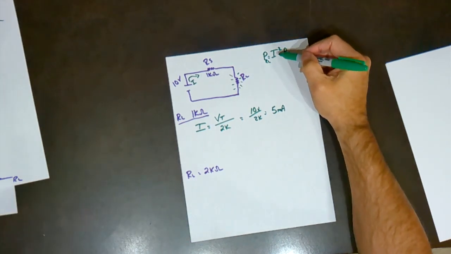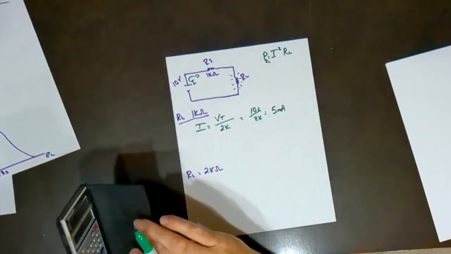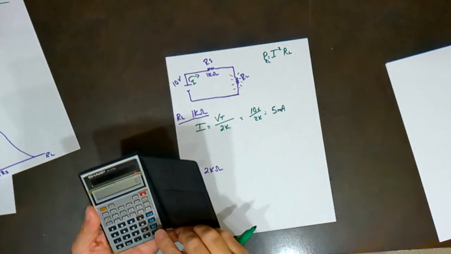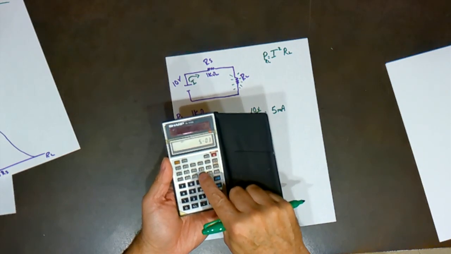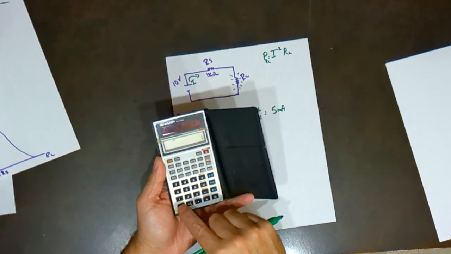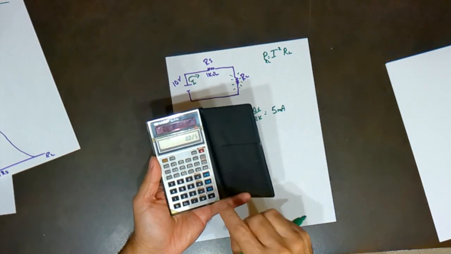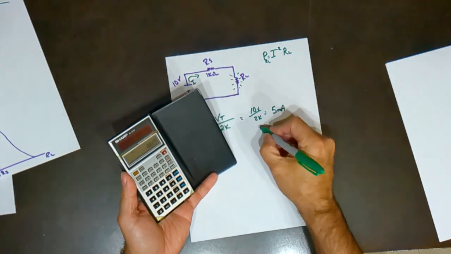So now I take 5 milliamps squared times 1K. So we got 5 milliamps squared times 1K equals 25.